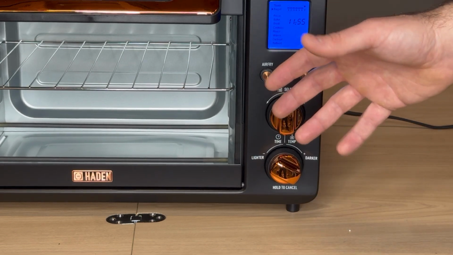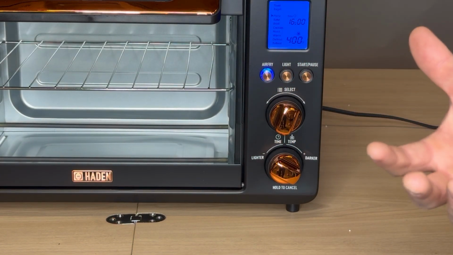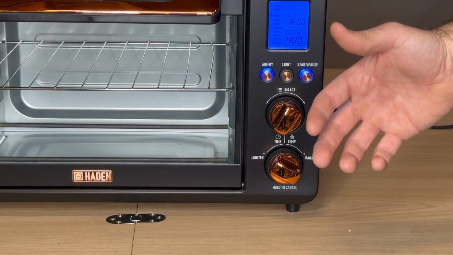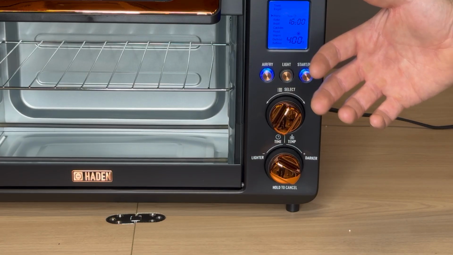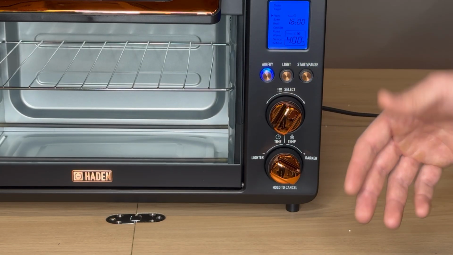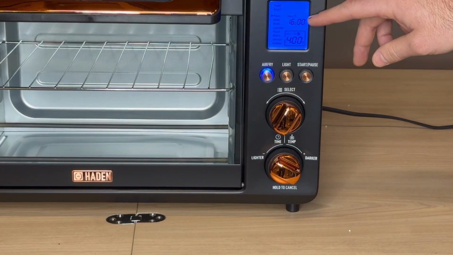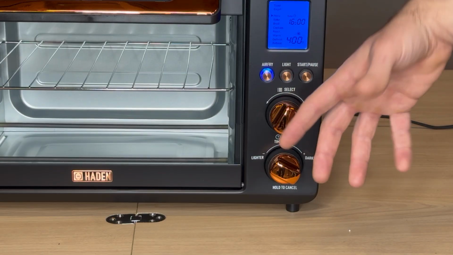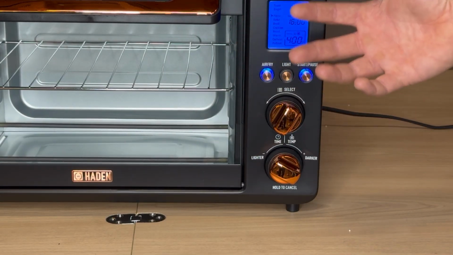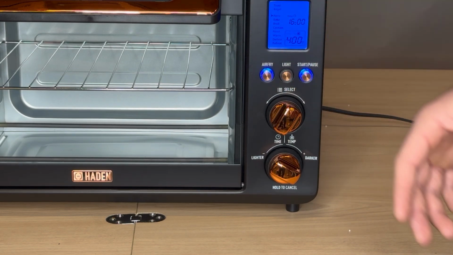Some of these less basic functions have a little bit more options for you. So, for example, if you hover over the pizza, you're able to engage with the air fry function. So all that means is when you're hovering over pizza, the defaults are these settings right here. The default is to engage the air fry operation, which blows hot air. Another default is 400 degrees. Another default for pizza is 16 minutes.